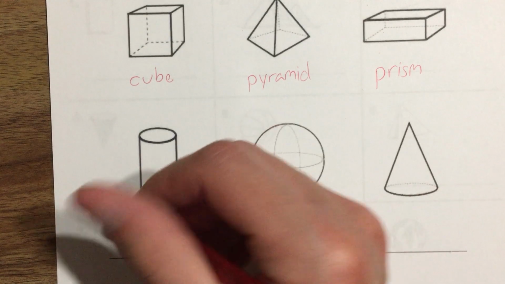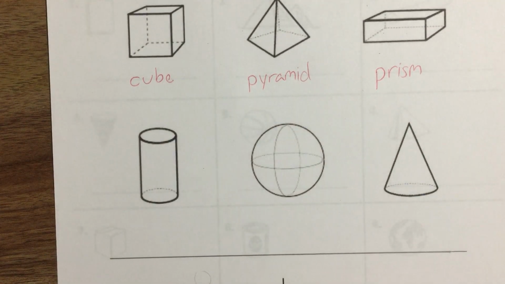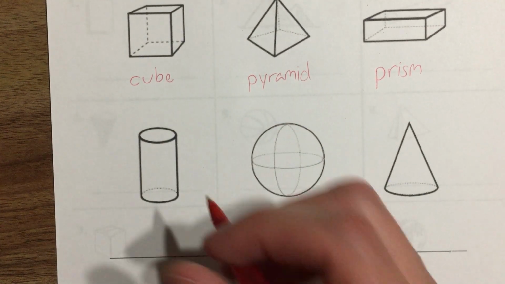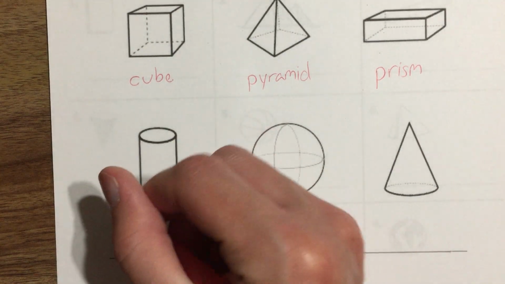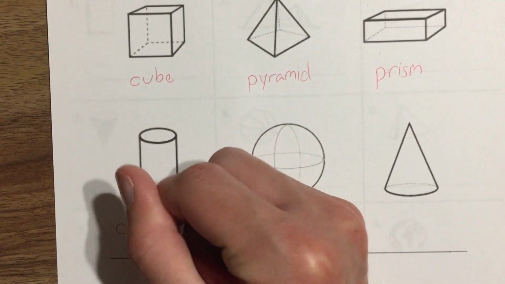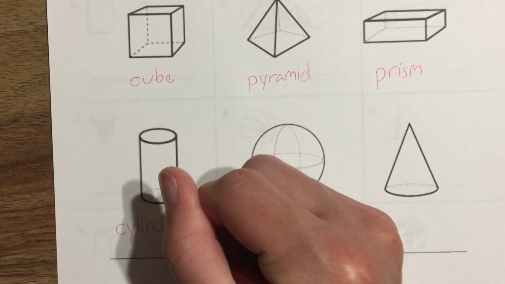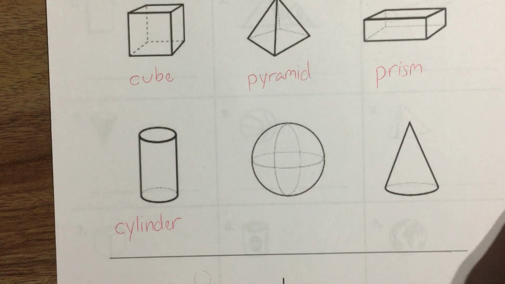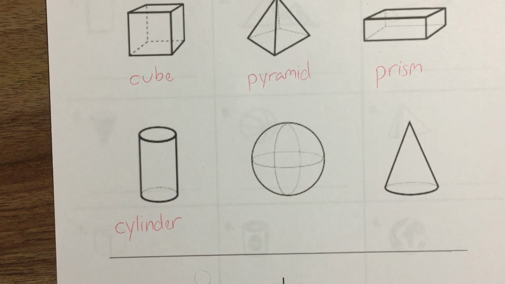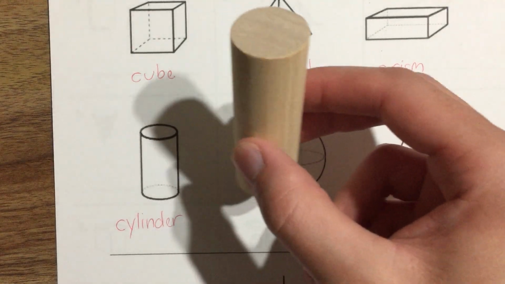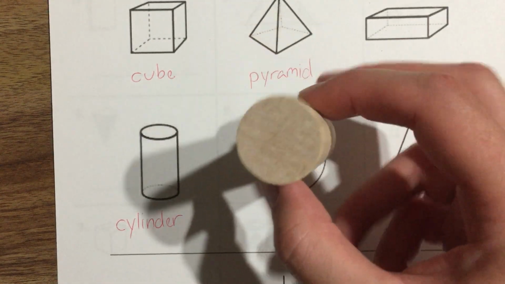Next up, we have this guy right here that looks like a can of soup or a can of soda or pop, wherever you're from. That is called a cylinder. And I've got two different cylinders here for you. One that is tall and skinny, just like the one in the picture.